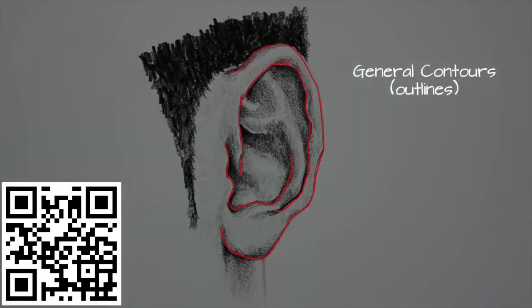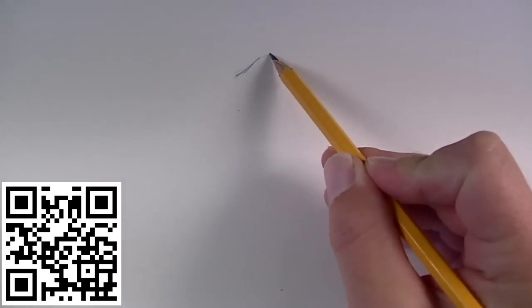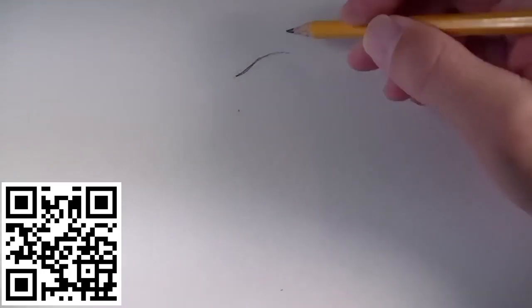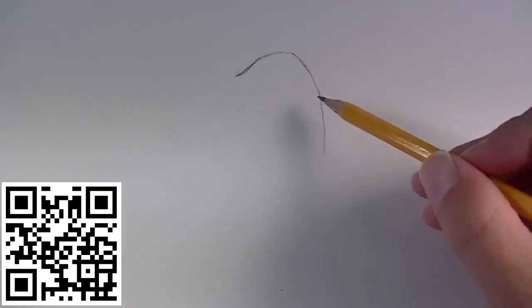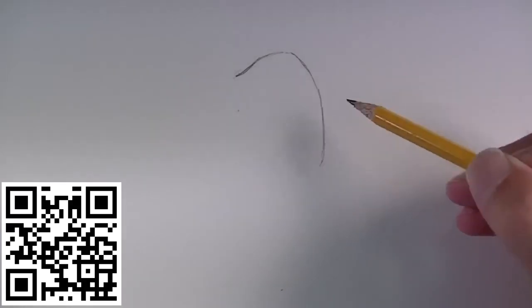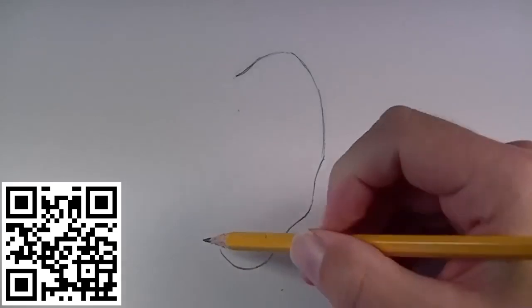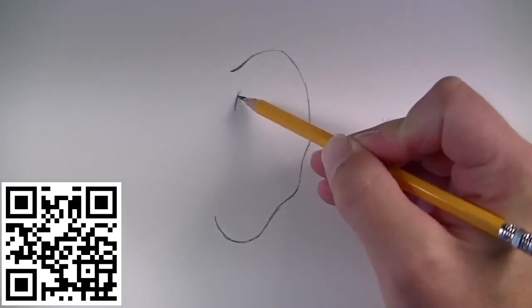The first step is to define the general contours or the outlines. So using an HB pencil, we'll create lines that will establish the areas of highest contrast, of darker values and lighter values. In this case, we'll start with a line that is the outside line of the ear. This line should come up, outward, and then proceed downward. There could be some areas where the line bends inward and areas where it protrudes outward. Adding these will make the line appear more realistic.